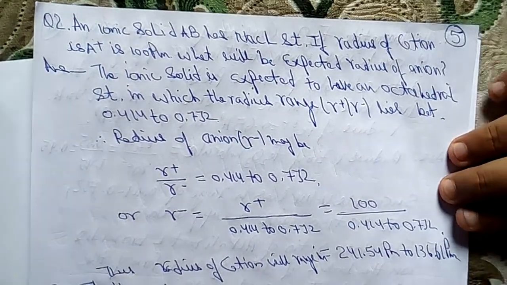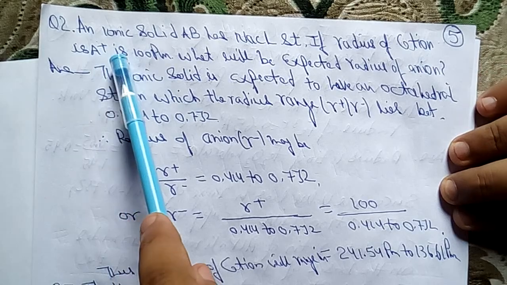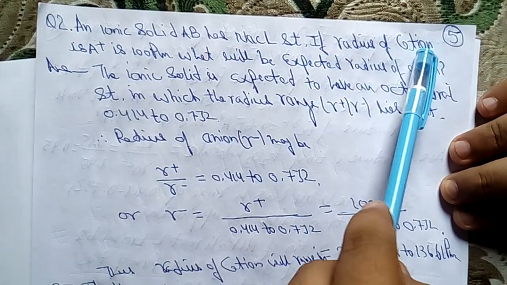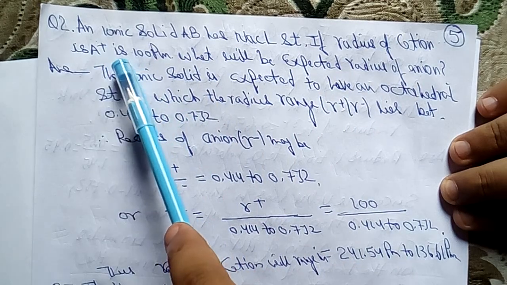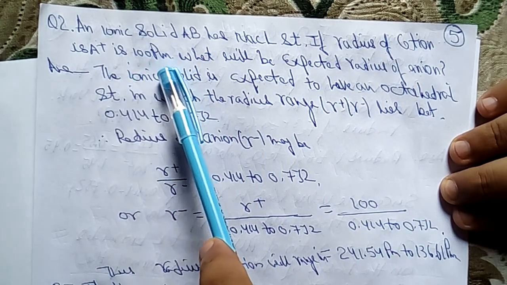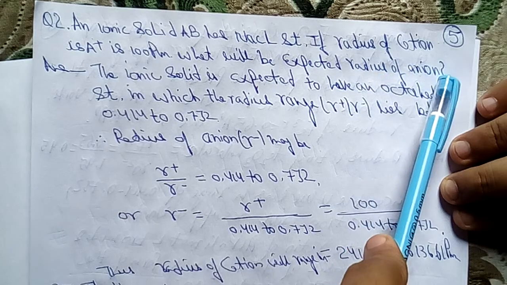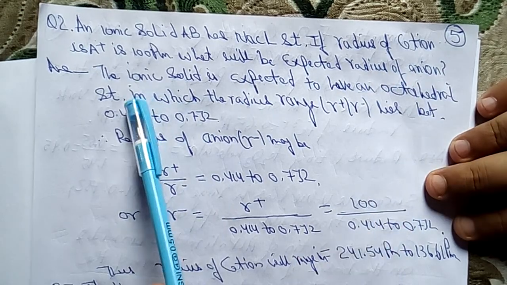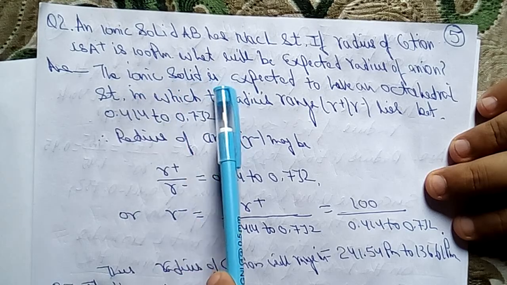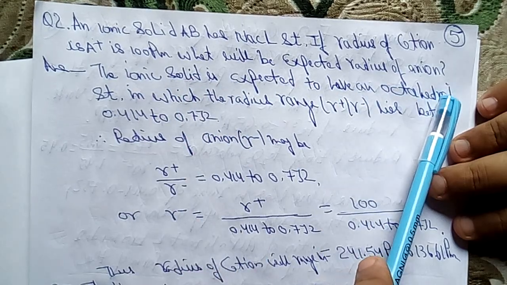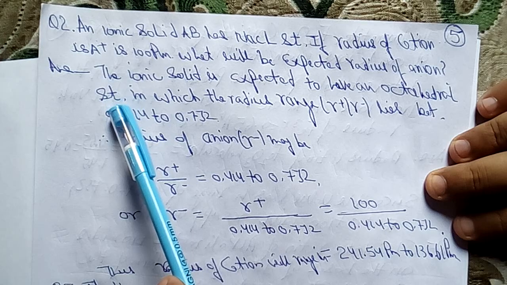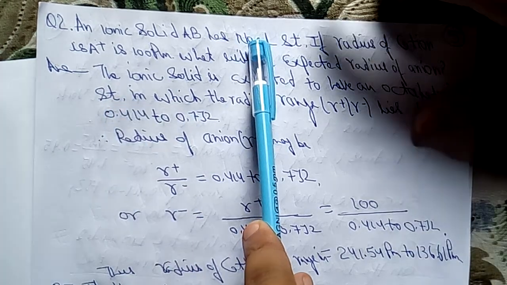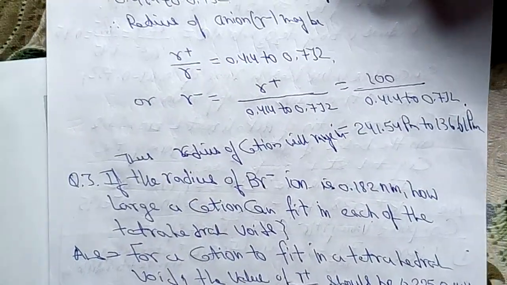Same way, question number 2. An ionic solid AB has sodium chloride structure. If the radius of cation A plus is 100 picometer, what will be the expected radius of the anion? So it is asking for the expected radius of the anion. The answer is the ionic solid is expected to have octahedral structure. So how do we come to know that it has octahedral structure? If it is NaCl, just reverse it and we'll get the answer.